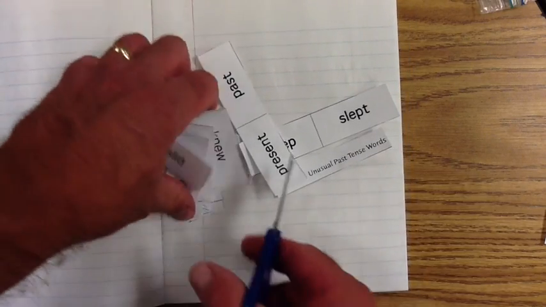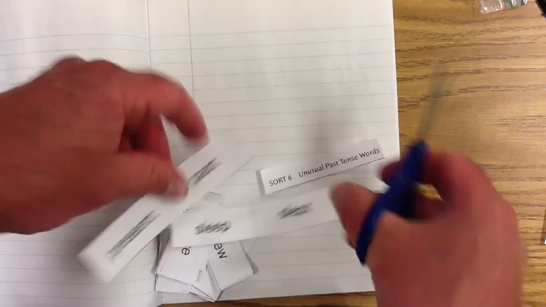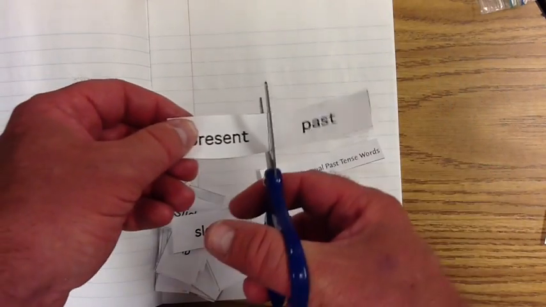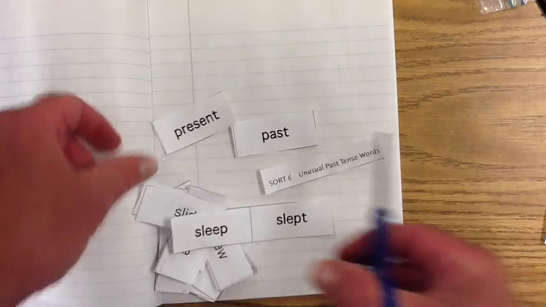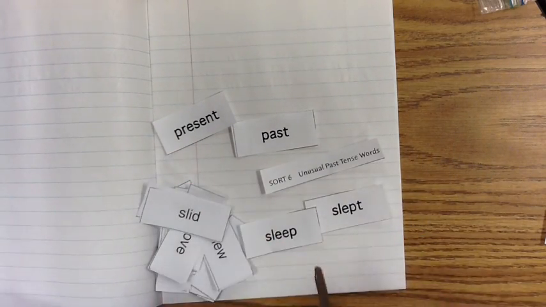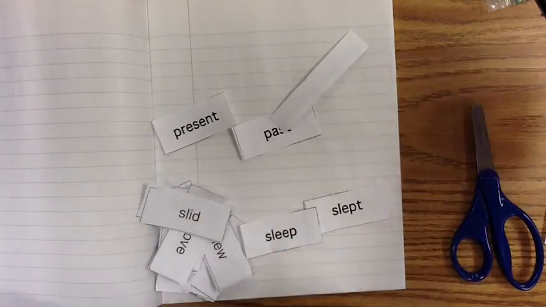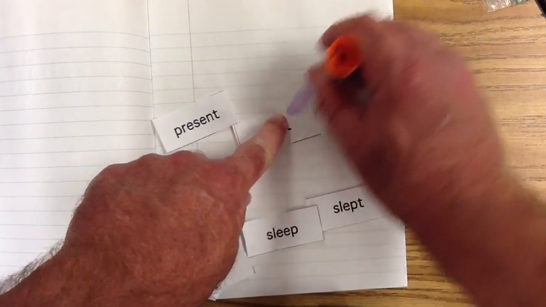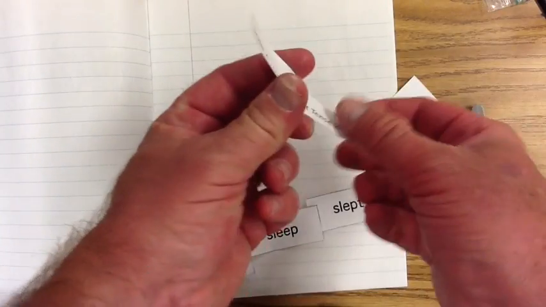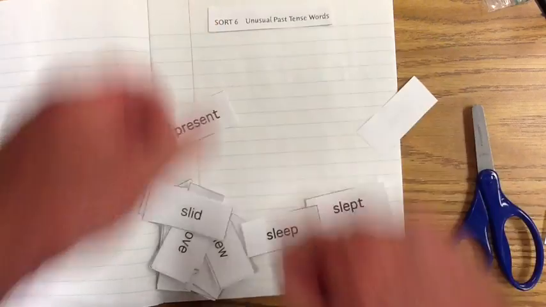Alright, let's go ahead and mix those up at the bottom. Let's go ahead and take a look at our exemplars. Our exemplars are present and past. Okay, there's a few more word chips. But before we do anything else, let's go ahead and put in our heading. Again, this keeps us organized. Put that at the very, very top.